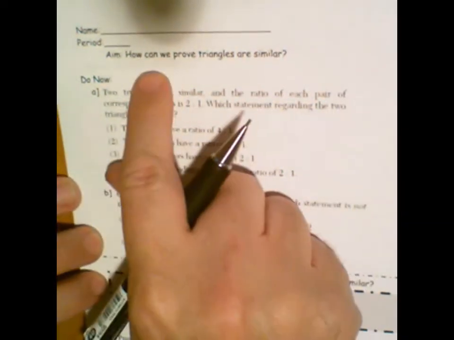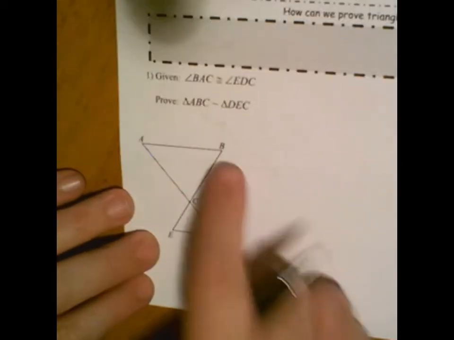Hello there. This lesson is for geometry. How can we prove triangles are similar? Also called similar triangle proofs or similarity proofs. Okay, now I'm going to start off very easy with number one.